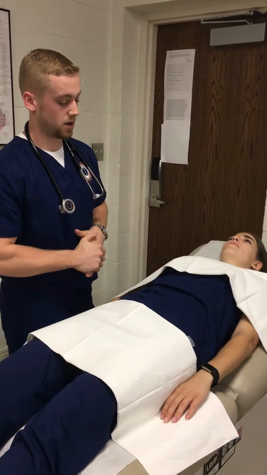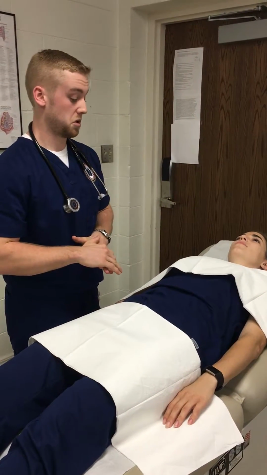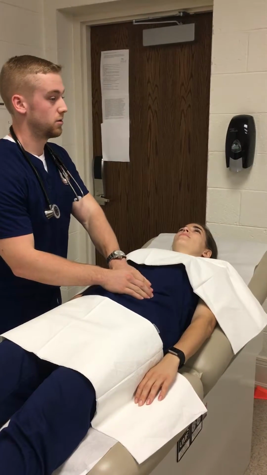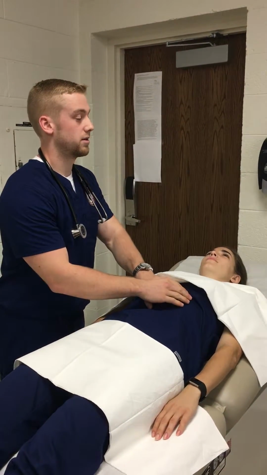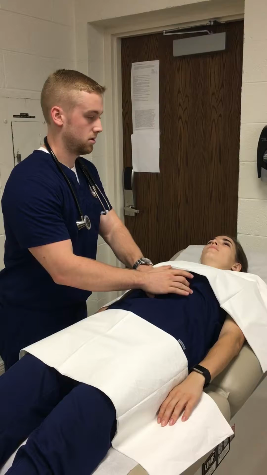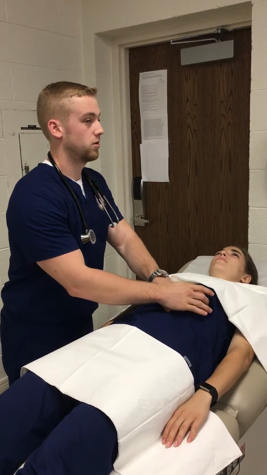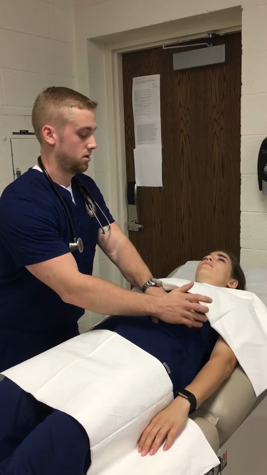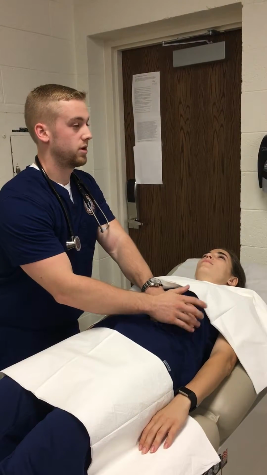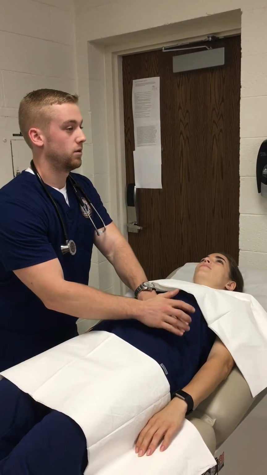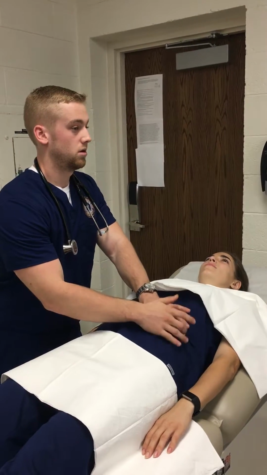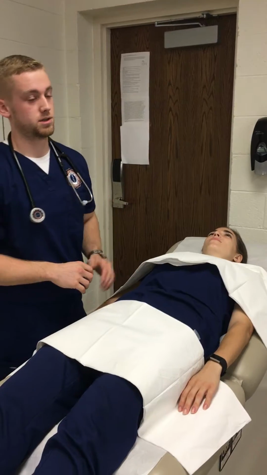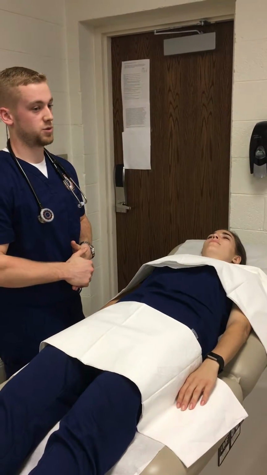So we're going to first percuss the left lower anterior chest wall, and we're going to start at the level of cardiac dullness, so right here at the 6th rib. We're going to percuss over to the left anterior axillary line. Now we're going to percuss down to the left costal margin. Okay, and tympany should be predominant there for a normal size spleen, and that is termed Traube's space.